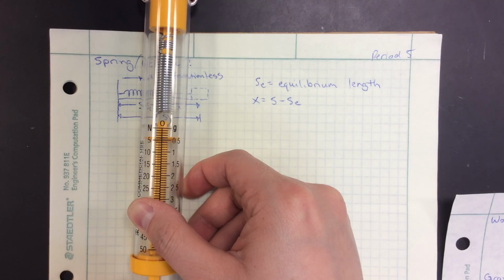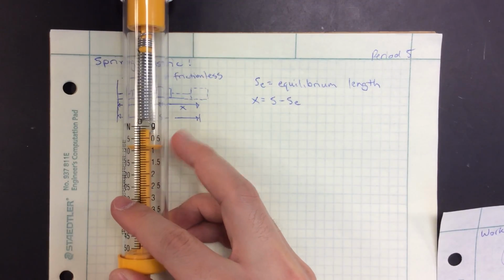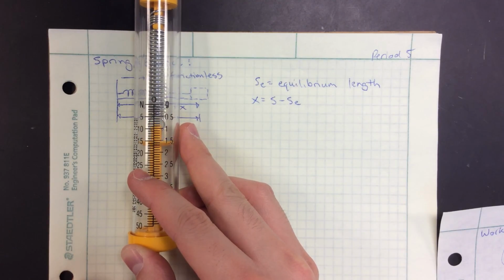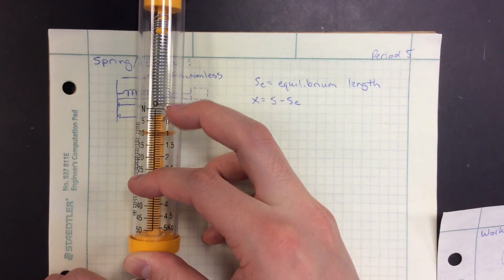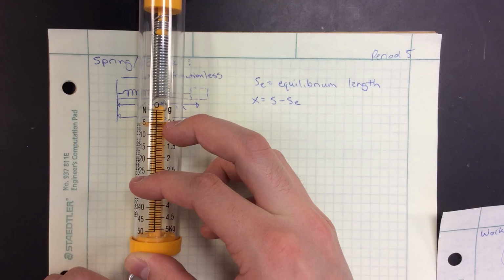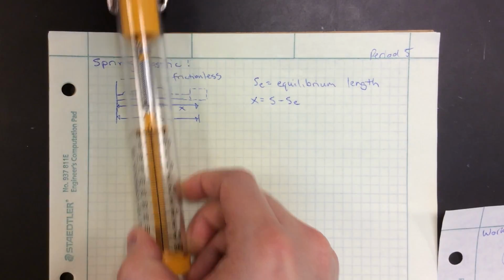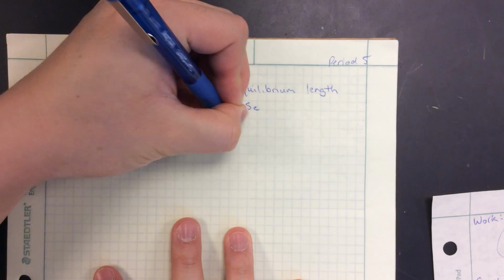So if I stretch it twice as much, then the force will be twice as much, right? For every amount of distance that I stretch, the force goes up by the same amount. Every centimeter, or a little less than a centimeter, essentially adds another 5 newtons of restorative force.